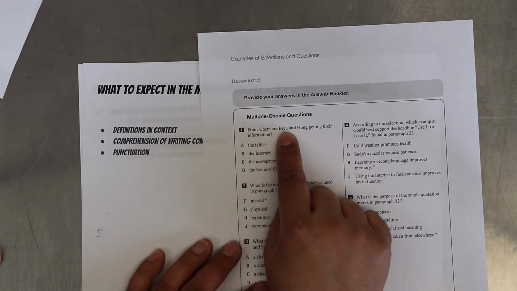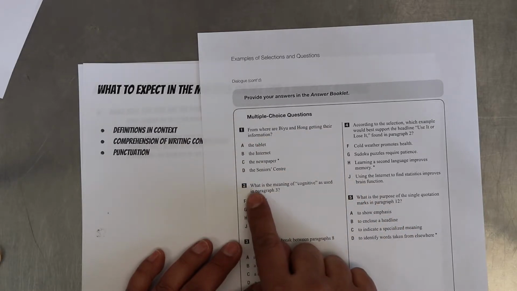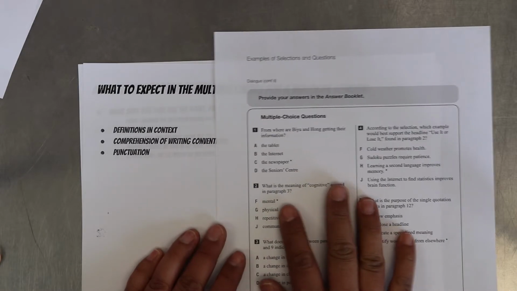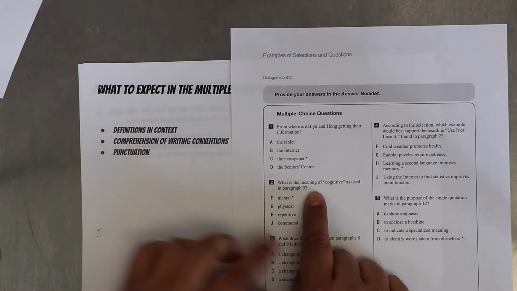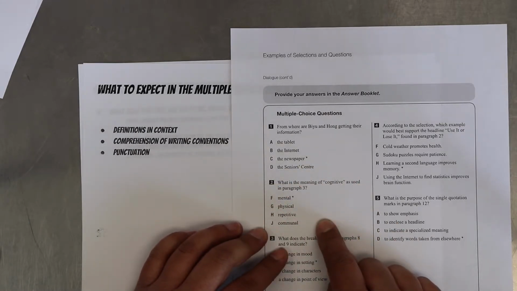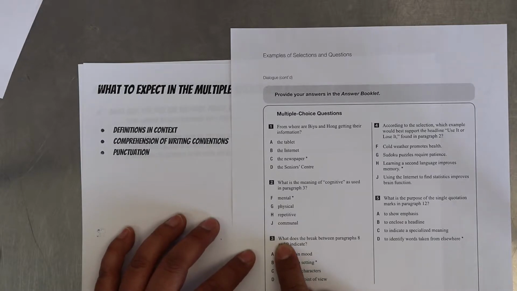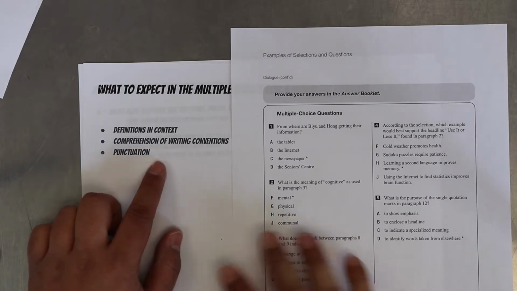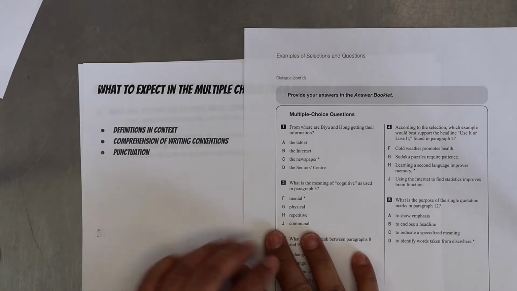From where are Bu and Hong getting their information? 2, what is the meaning of cognitive as used in paragraph 3? See, this is looking for definitions in context. So you're supposed to use the reading to help you define that word. 3, what does the break between paragraphs 8 and 9 indicate? This is a comprehension of writing conventions or punctuation, okay?